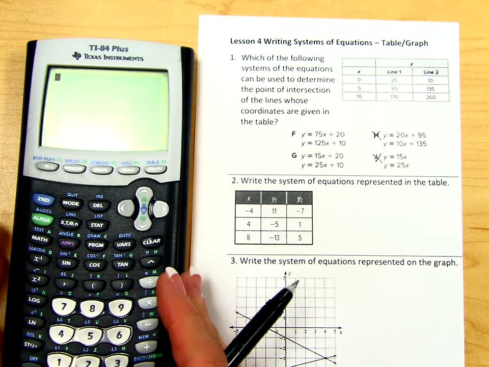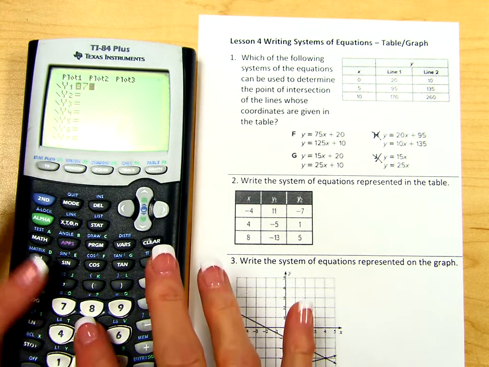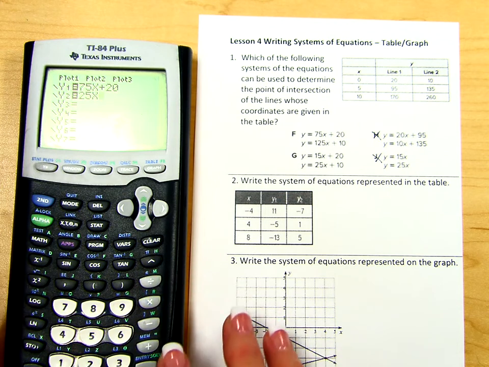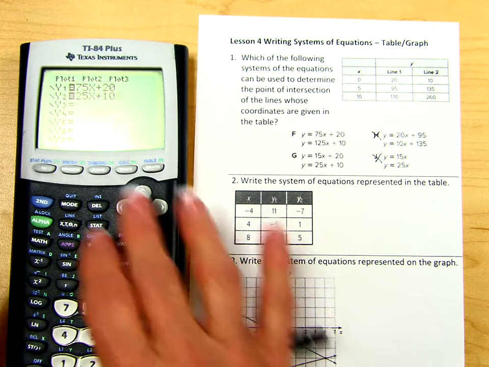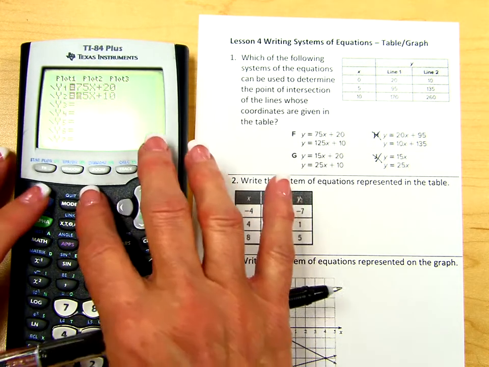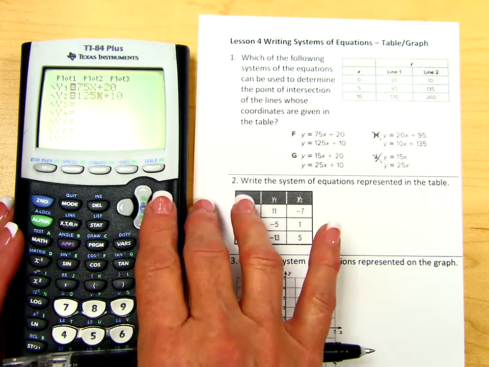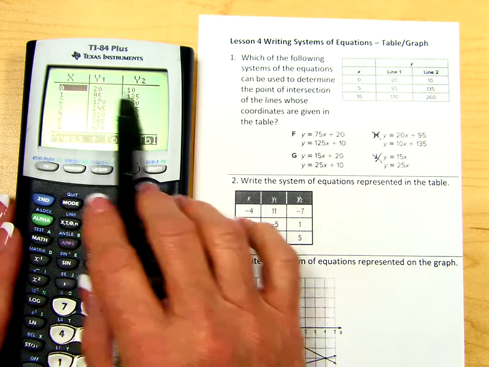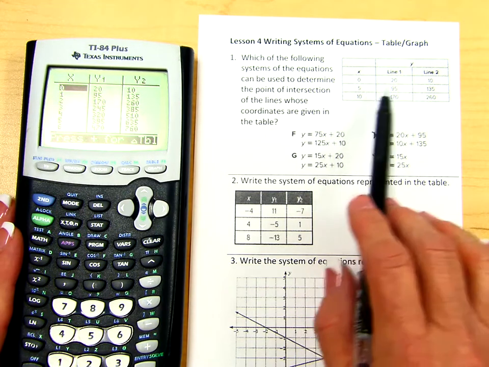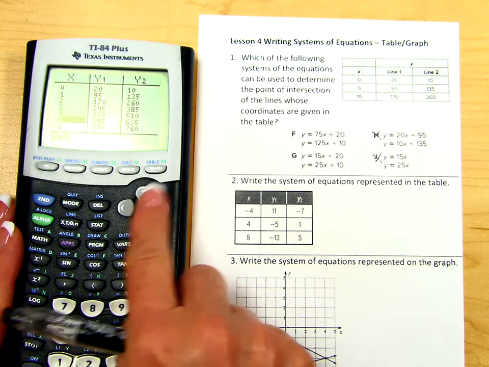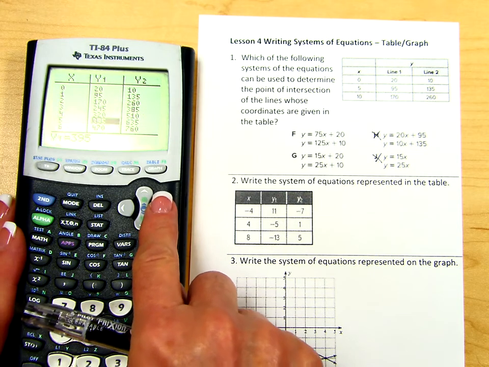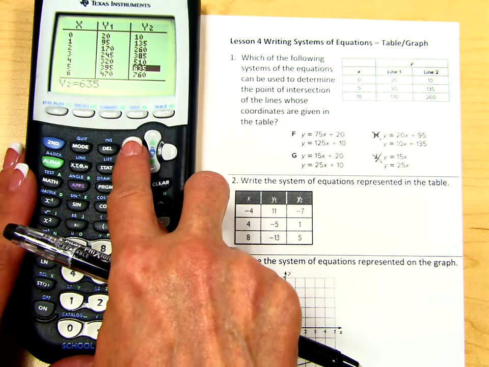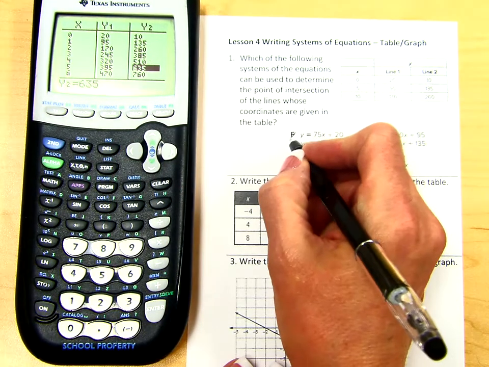So all I'm going to do then is go to y equals, enter the first equation, enter the second equation. So that's 125x plus 10. And look at the table. Does 0 give me 20 and 10? Yes, it does. Does 5 give me 95? It does not. And this one does not give me 135. So that means that this system will not work for me.